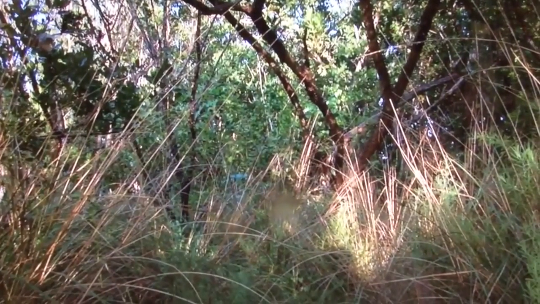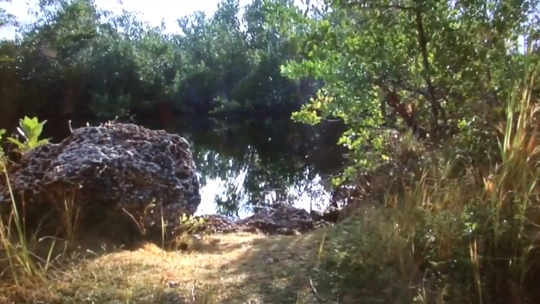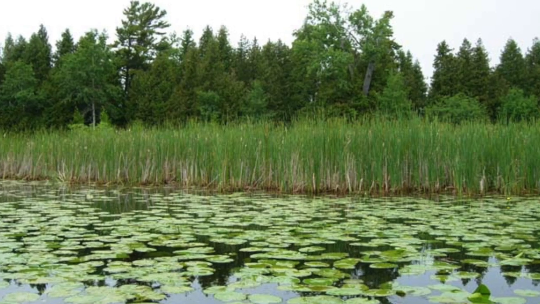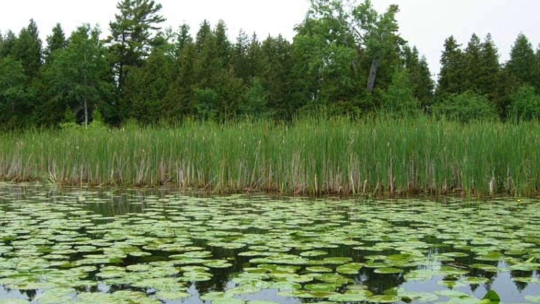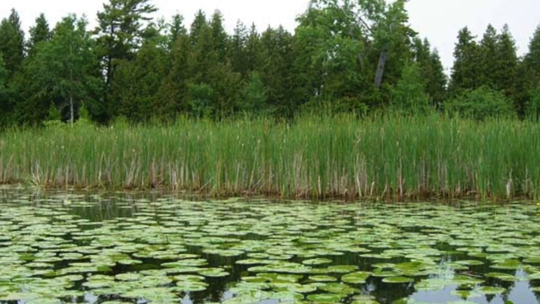Floating leaved plants are plants that are rooted in substrate but grow leaves that float on top of the water. Wetland trees are just like any other trees except they grow in wetlands, and floating plants are plants whose leaves, stems, and roots all float on water, rarely touching the substrate.